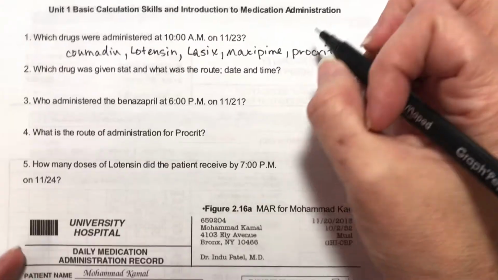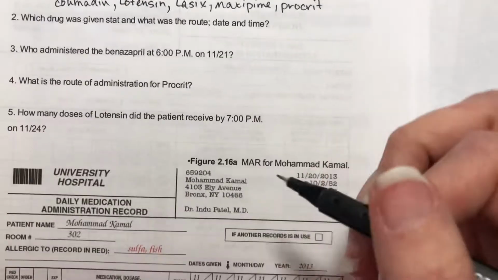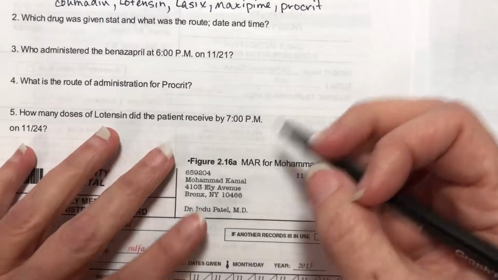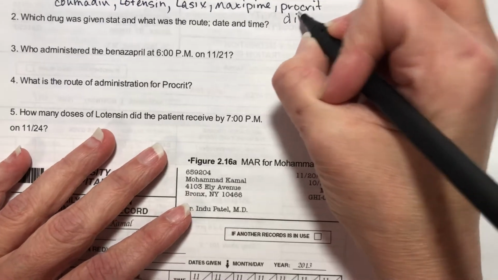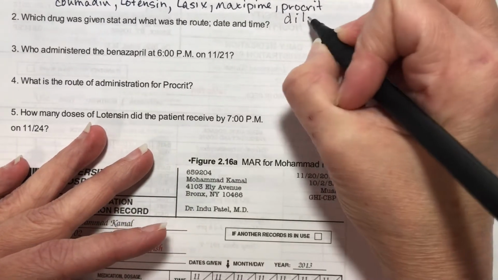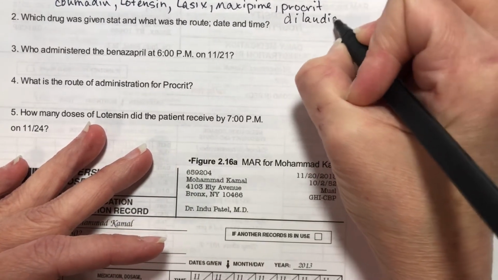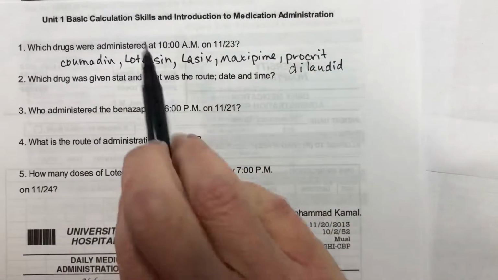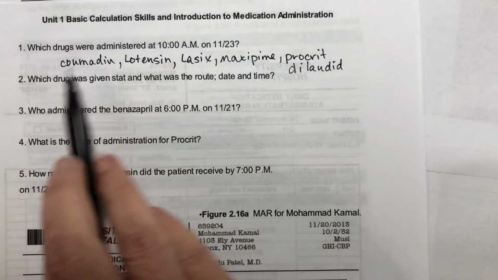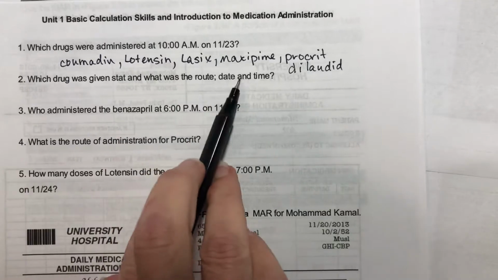So I need to add Dilaudid, but I can't remember how to spell it. Up here, because it was given at 10 a.m. on the 23rd. But which drug was given stat? What was the route, the date, and the time? Well, that's Dilaudid.